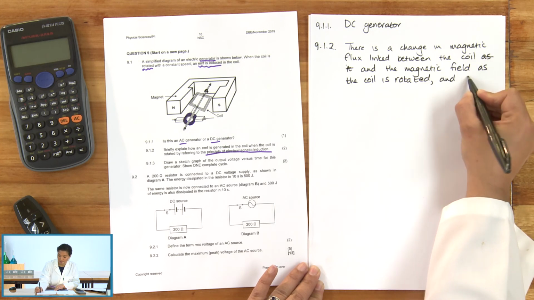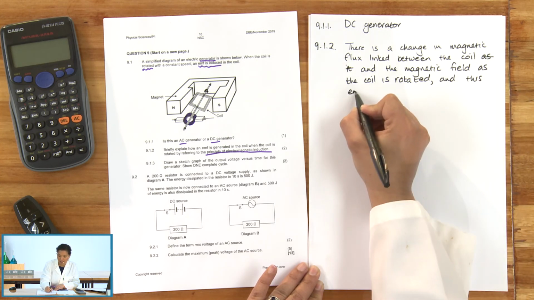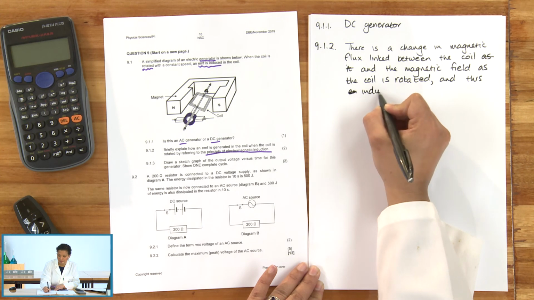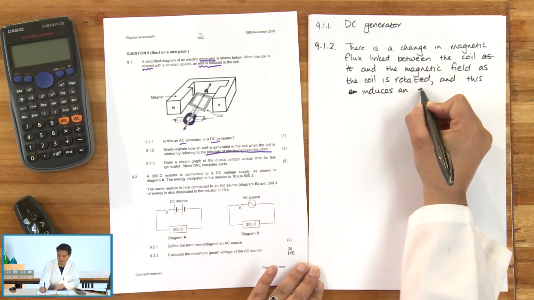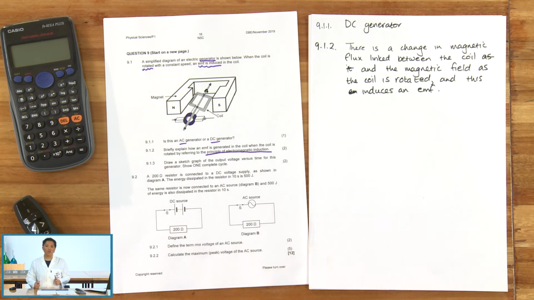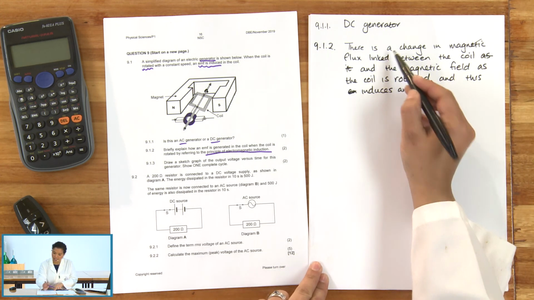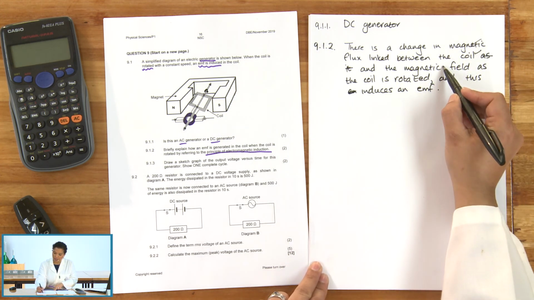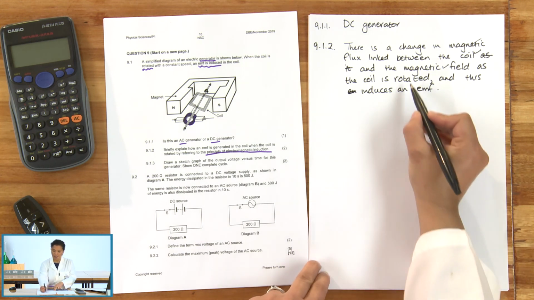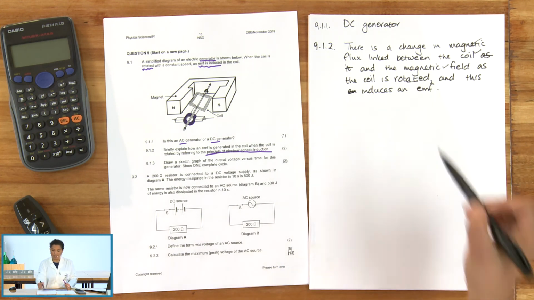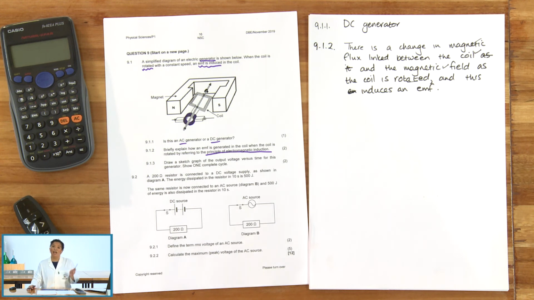And this induces an EMF. It's always a good thing to check, have you covered all the criteria to induce an EMF? And we spoke about magnetic flux linkage between the coil and the magnetic field as it is rotated. All those are covered, and so we have now just explained how the electromagnetic induction is used as a principle for generators.